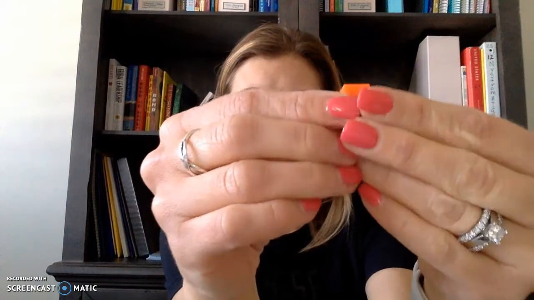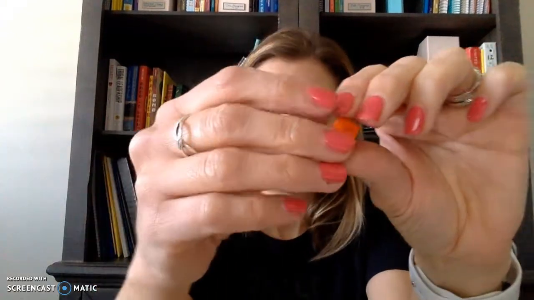How many edges do you think our cube has? I'm going to count them. You try and follow along. I have 1, 2, 3, 4. Then on the top, I have 5, 6, 7, 8. On the bottom, I have 9, 10, 11, 12. So these are called my edges. I have 12 edges and I have 6 faces on my cube.